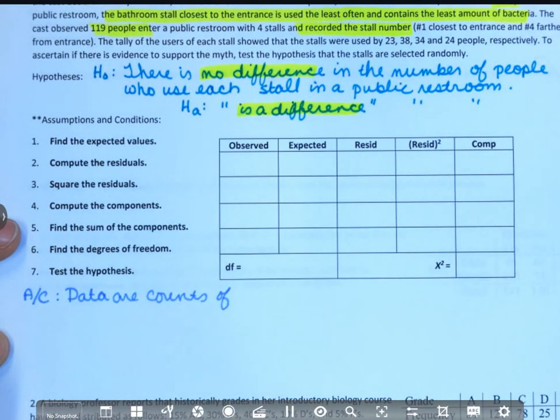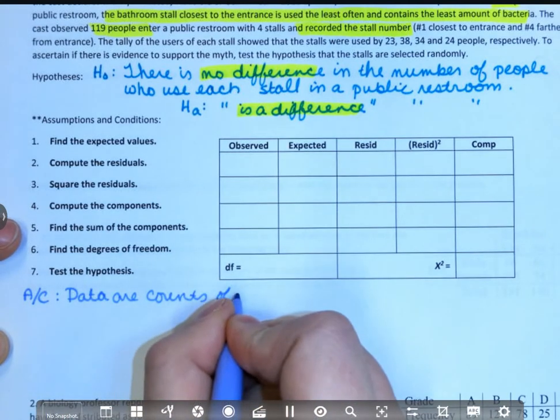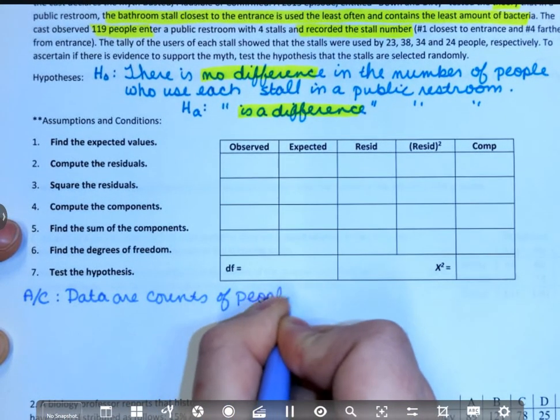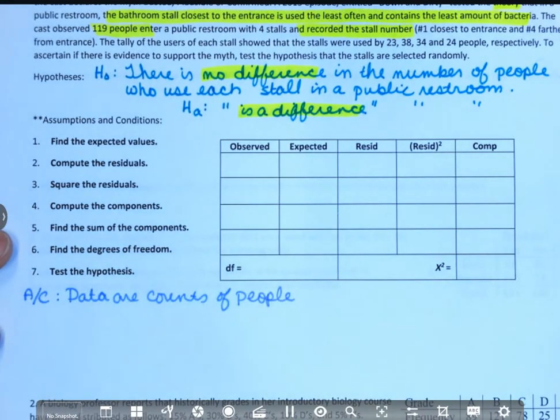What are we counting? People. Counts of people. What else do I need for a chi-squared test? Randomization. Do we have randomization?